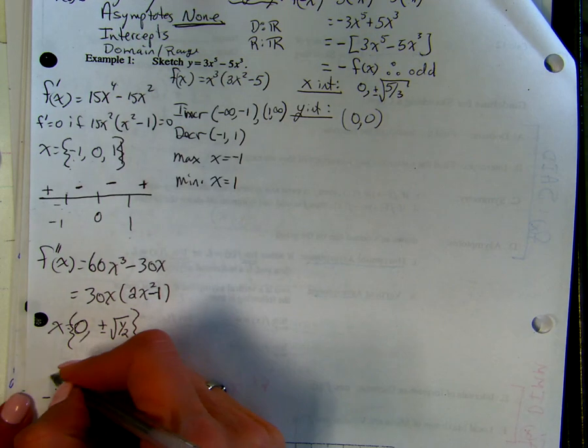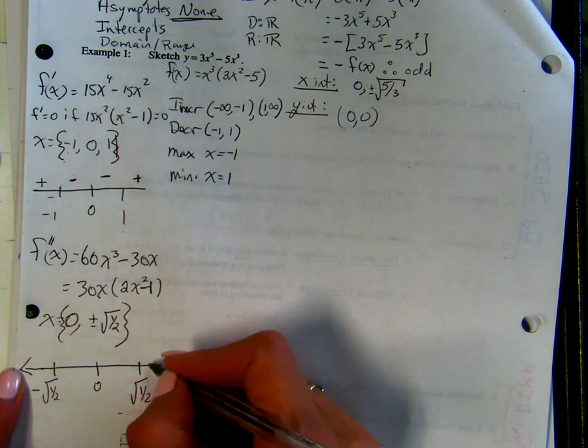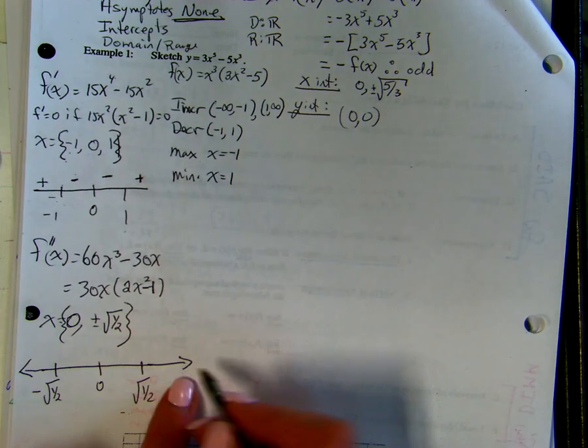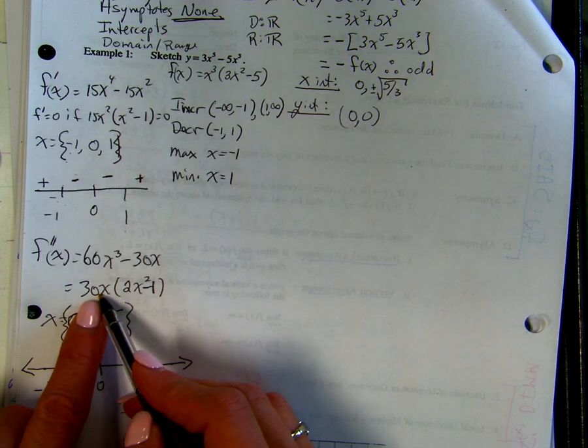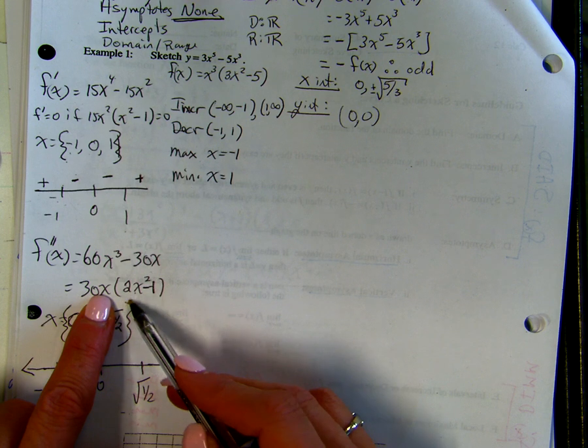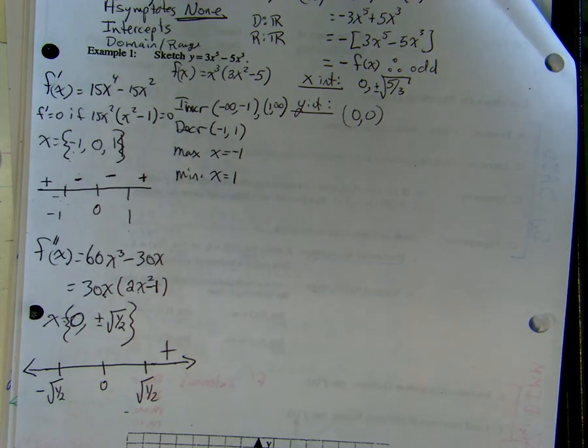And let's choose a number. Oh, let's go over on this side. Bigger, like let's say 10. If I put 10 into here, that's positive. 10 squared times 2, 200 minus, that's positive. So concave up.